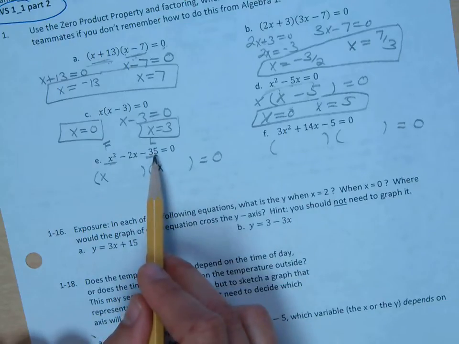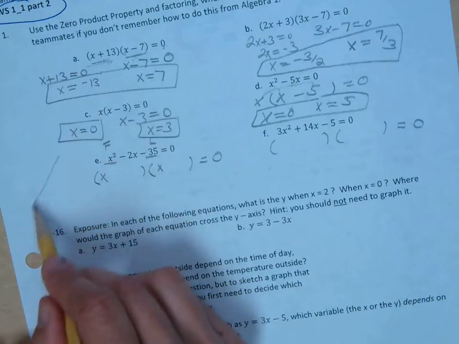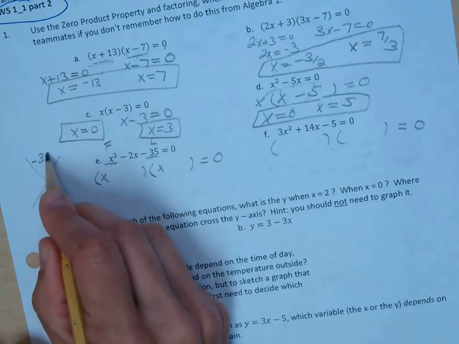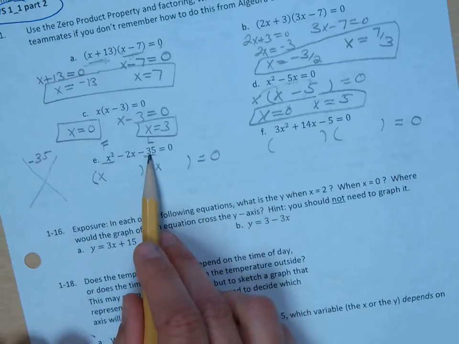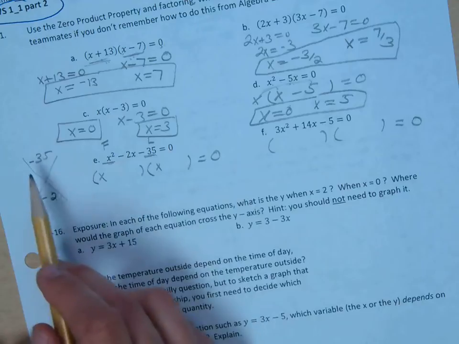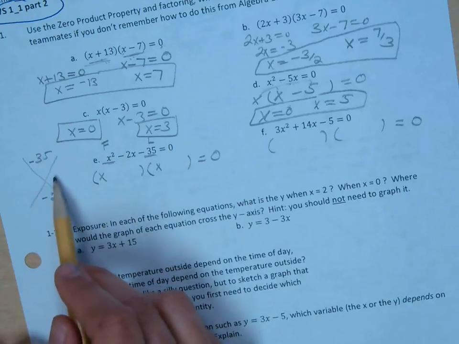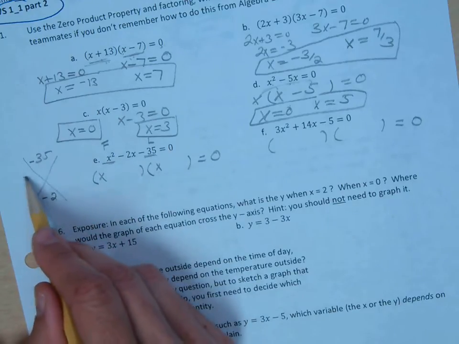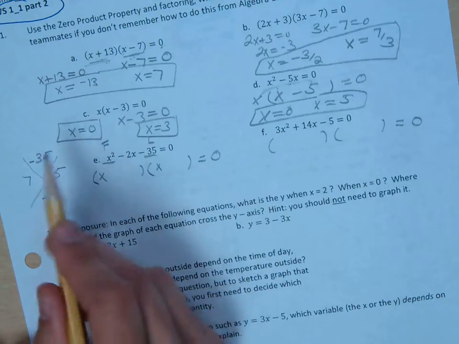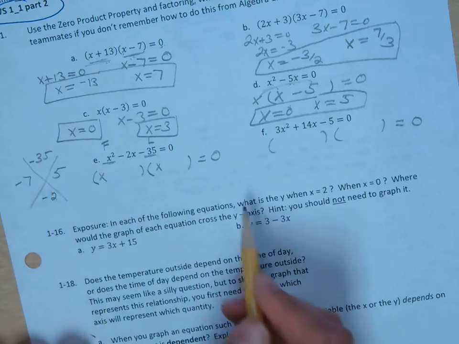But at this point, to help you figure that out, you can do a diamond if you need to. But what multiplies to negative 35 and adds to negative 2? So you just guess and check until you figure out what those are. So 7 and 5 might come to mind, and you have to make sure the signs are right. So negative 7 and 5.